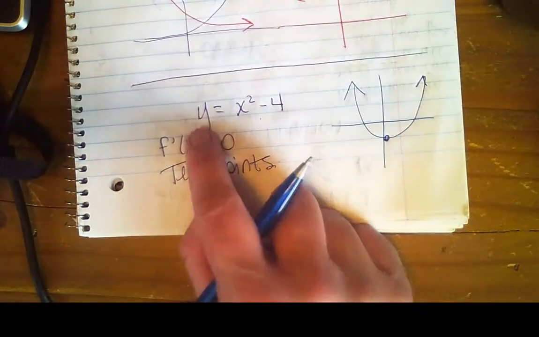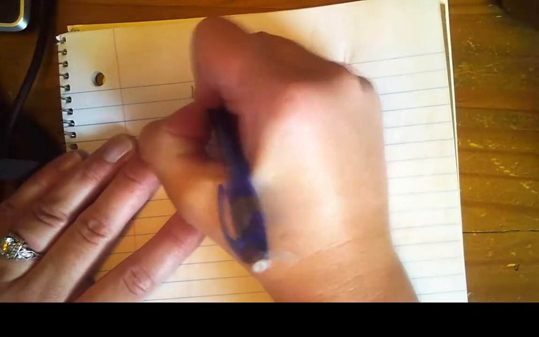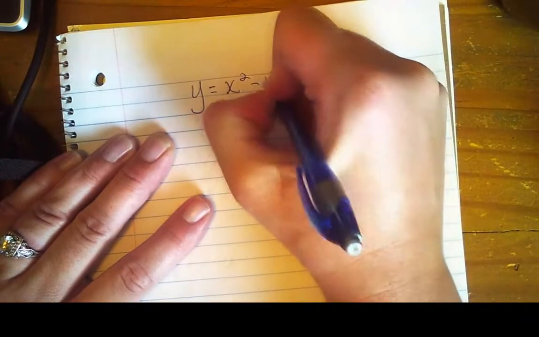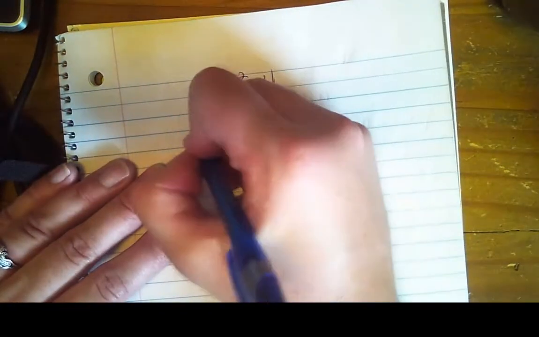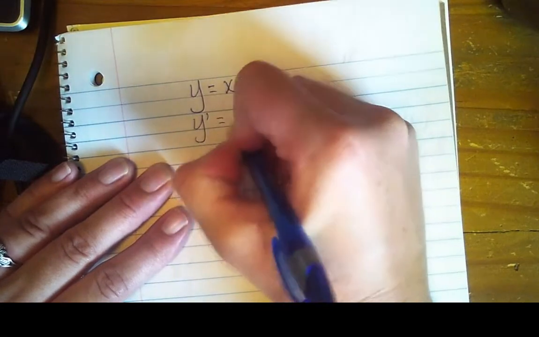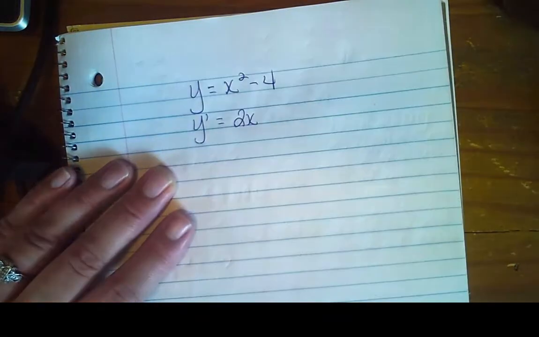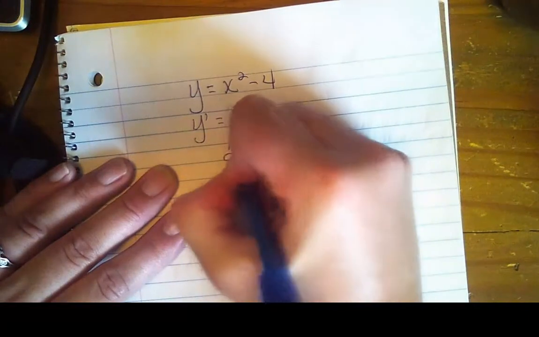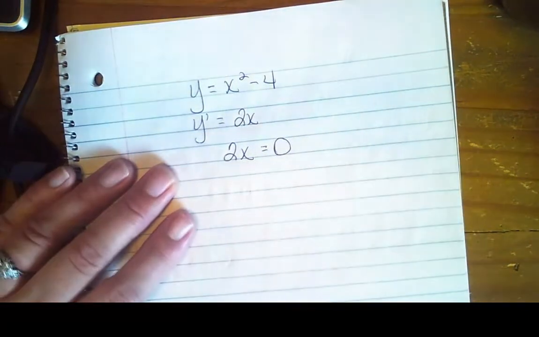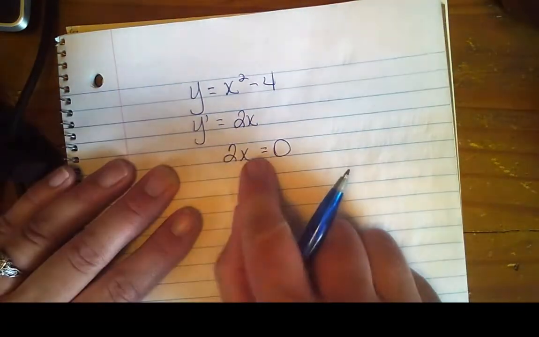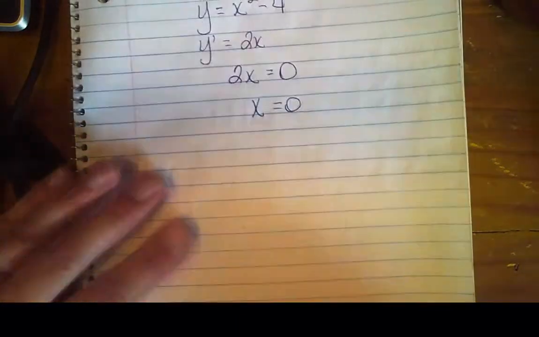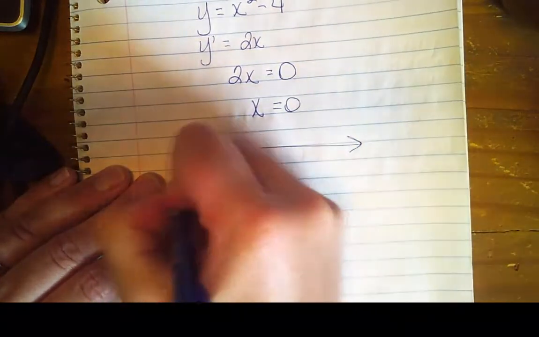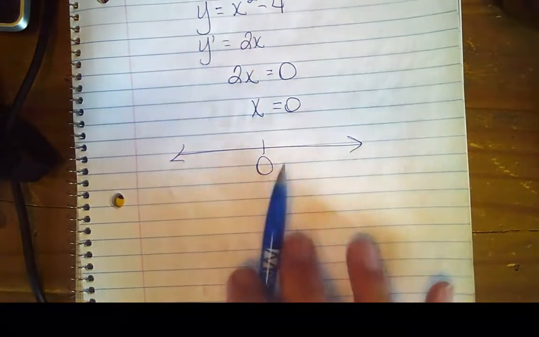So here's what we've got. We have an original equation of y equals x squared minus 4. I need to know where this is increasing, decreasing, or constant. So that tells me to take a first derivative, which gives me 2x. My next step is set it equal to 0 and solve. So I need to get x by itself. Divide both sides by 2, which still gives me x equals 0. You now know your test point. Your test point is at 0.